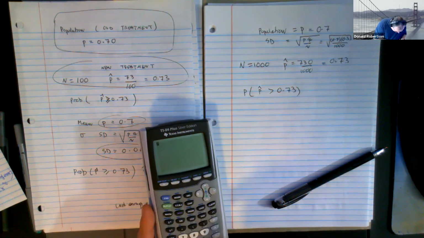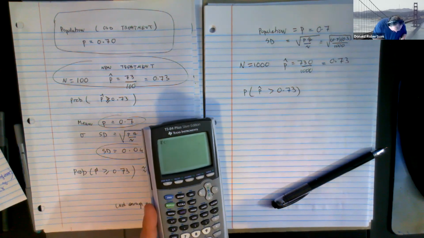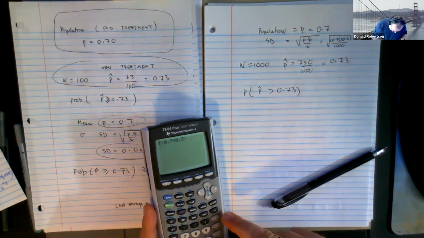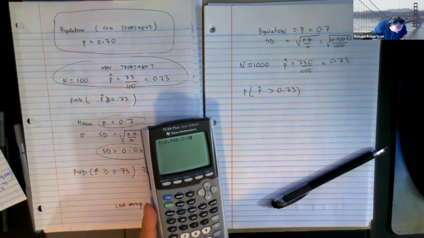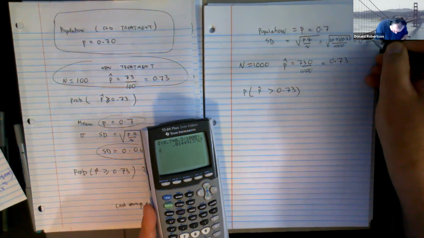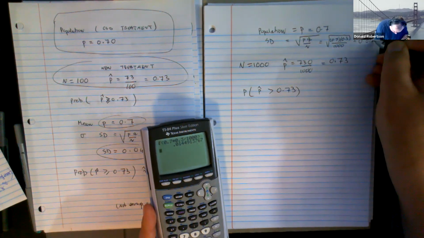So I'm going to put it in. I've got a square root, I've got a 0.7, 0.3. I'm going to divide it by 1,000. And I get a 0.014. I'll make it 5 there.